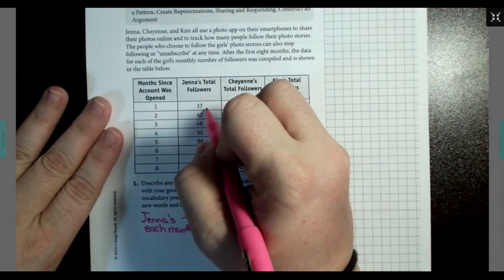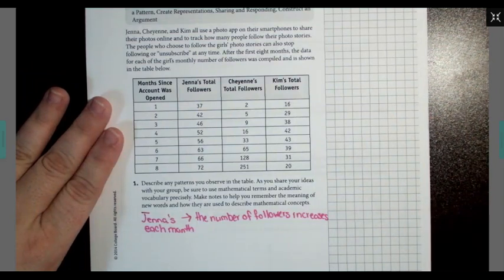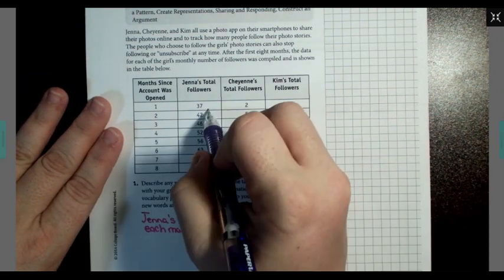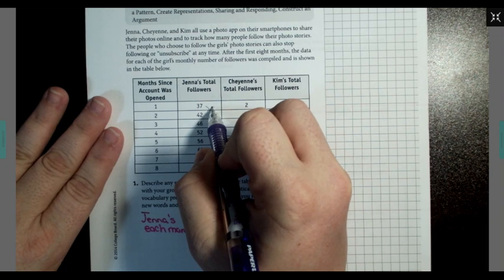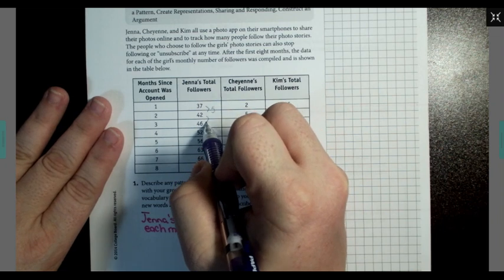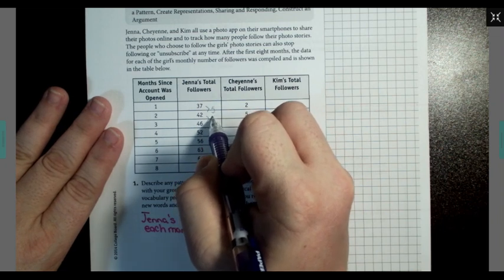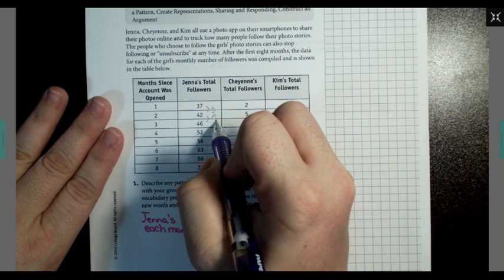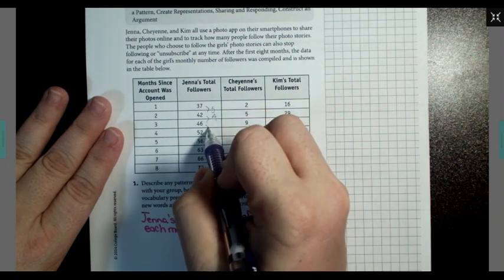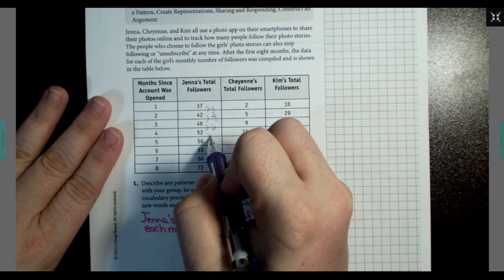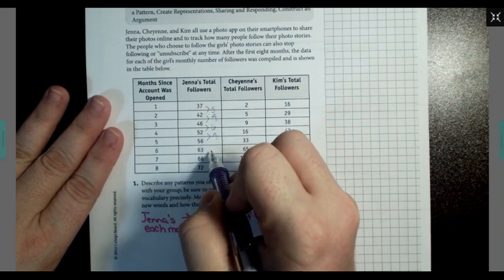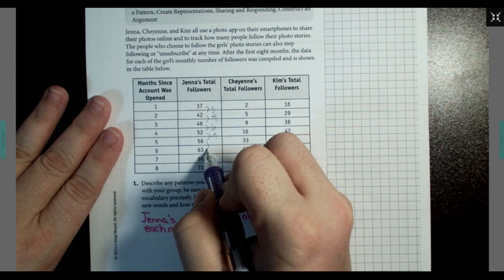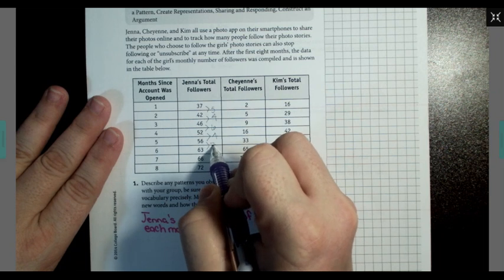Well, if we look here, I'm going to write this up in pencil. Looks like we increase about 5 here. Here, there's about a 4-person increase. Here we have a 6-person increase. Here we have 4 people. Here it increases by about 7.